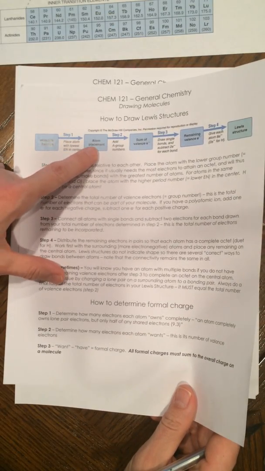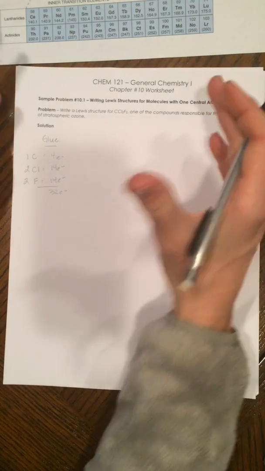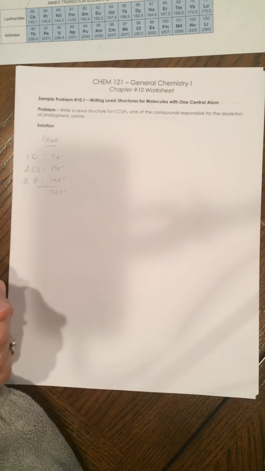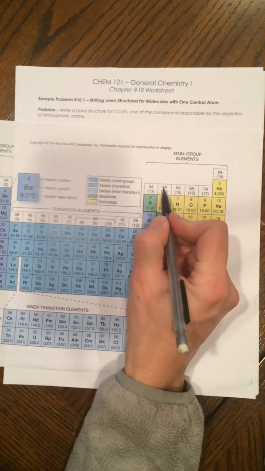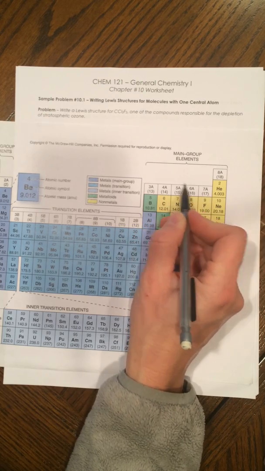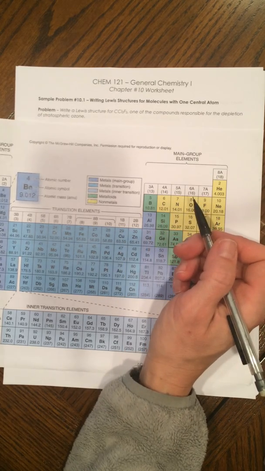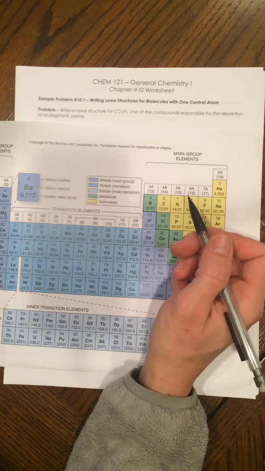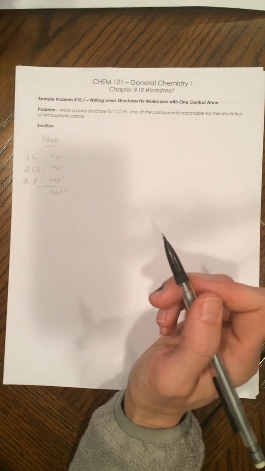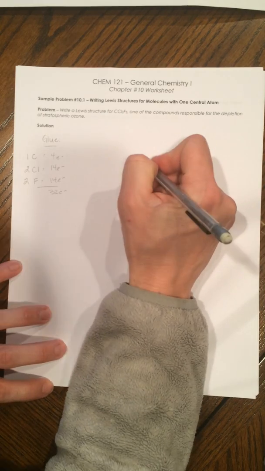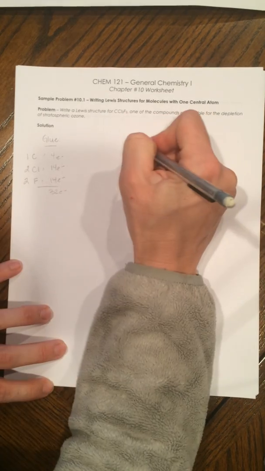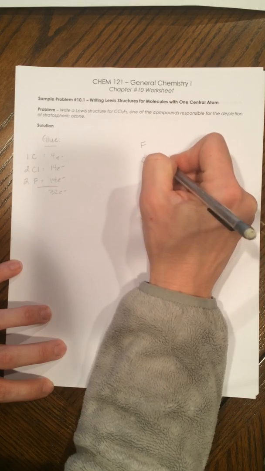So again, we need to think about valence electrons. We want to space our atoms out to be glued together. And how you space them out is whoever has the lowest group number. So these, again, are our group numbers. Whoever has the lowest number, we can also think about this as whoever is the least electronegative, is going to become a central atom. We're going to put them in the middle. So in this case, it's going to be carbon.